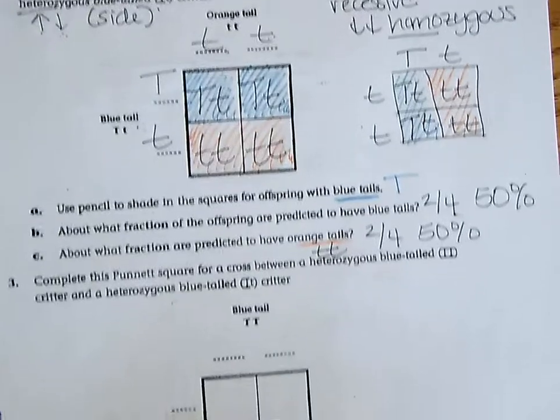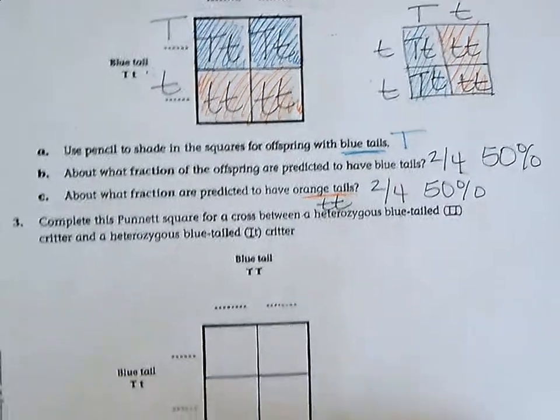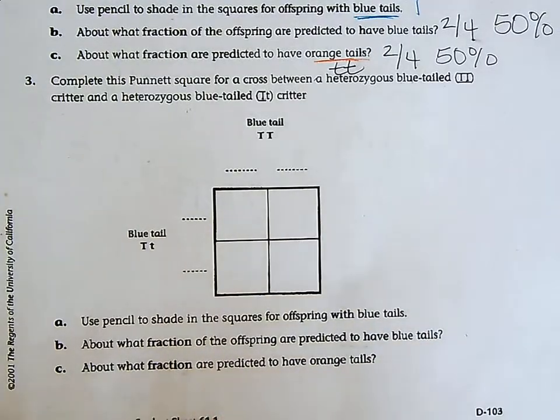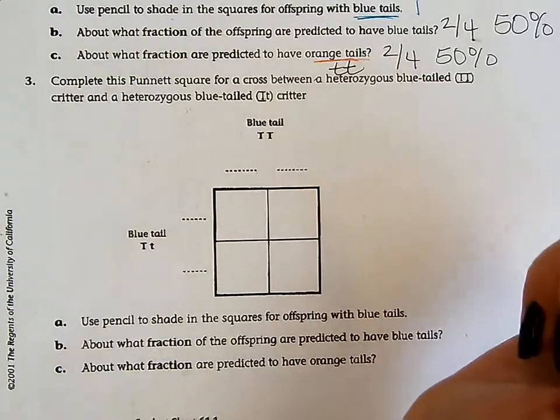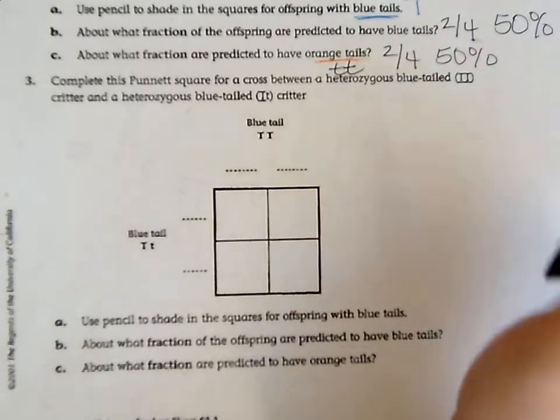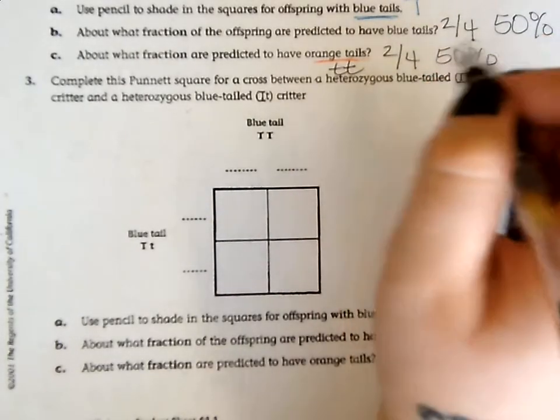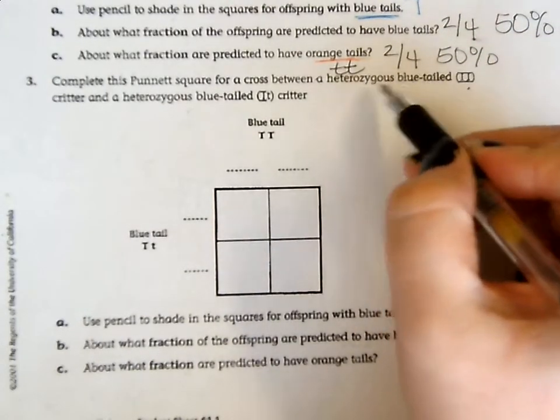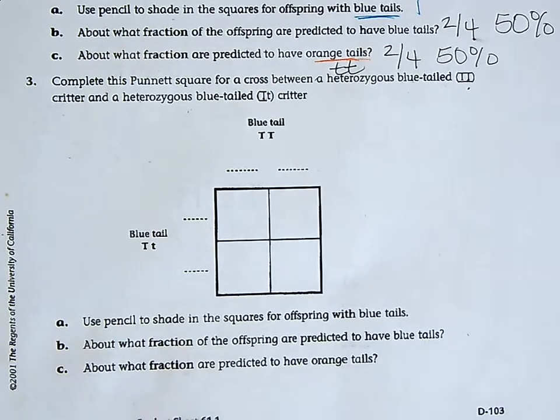All right. So good job, y'all. You're doing great. All right, last one. It says complete this Punnett square of a cross between a heterozygous blue tail, which is big, big. Now, wait a minute. They did a typo. Shameful.